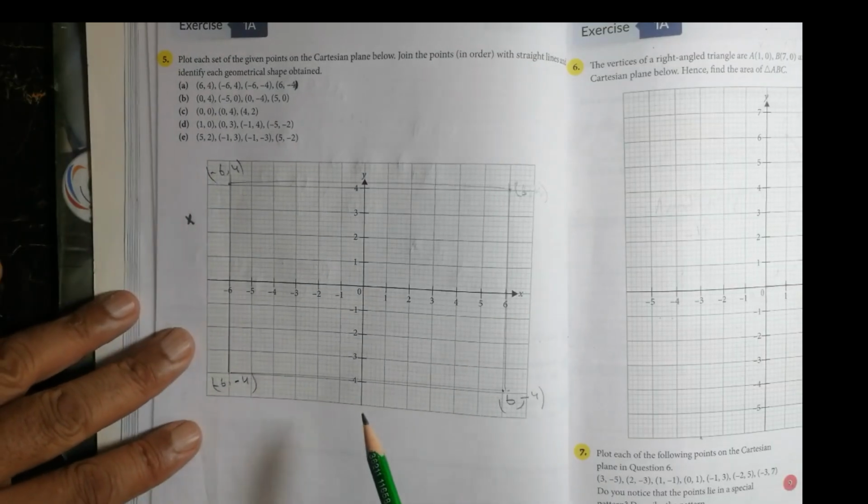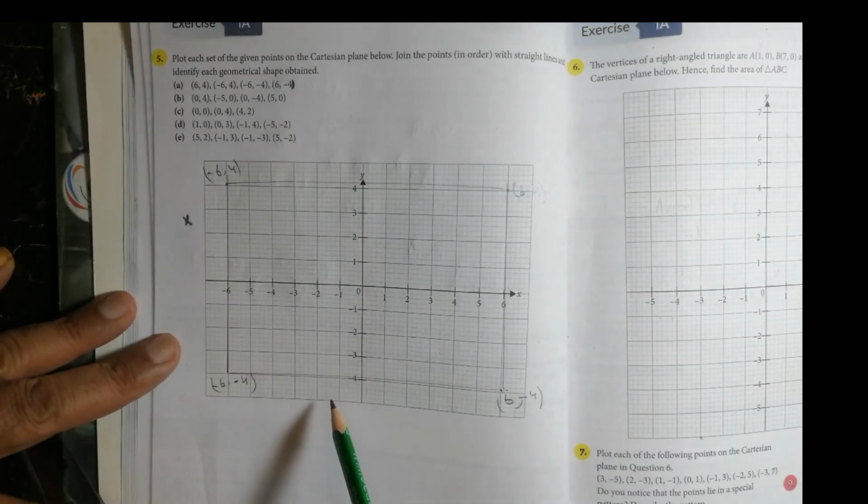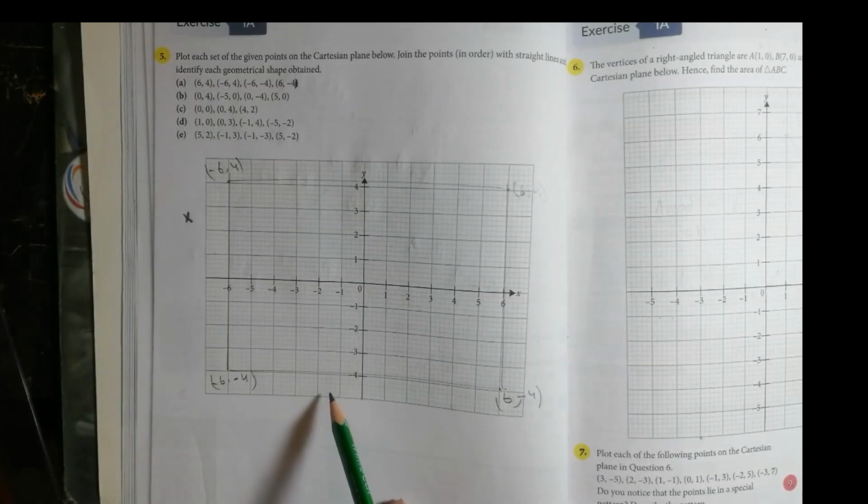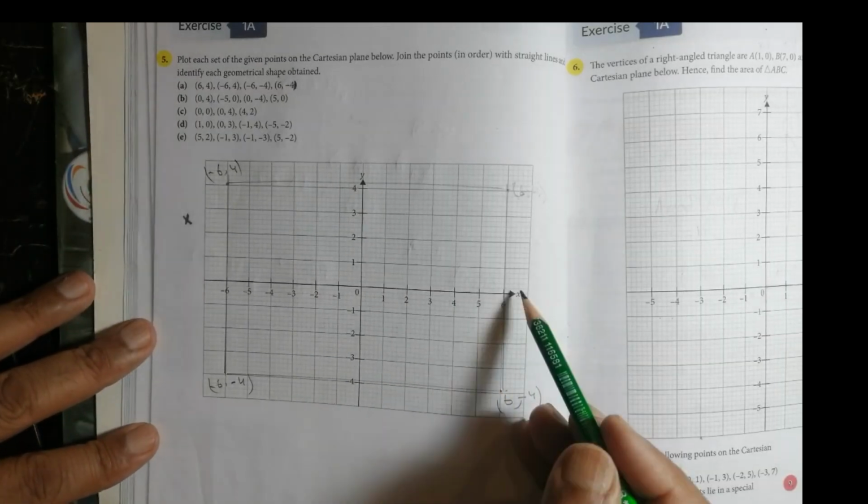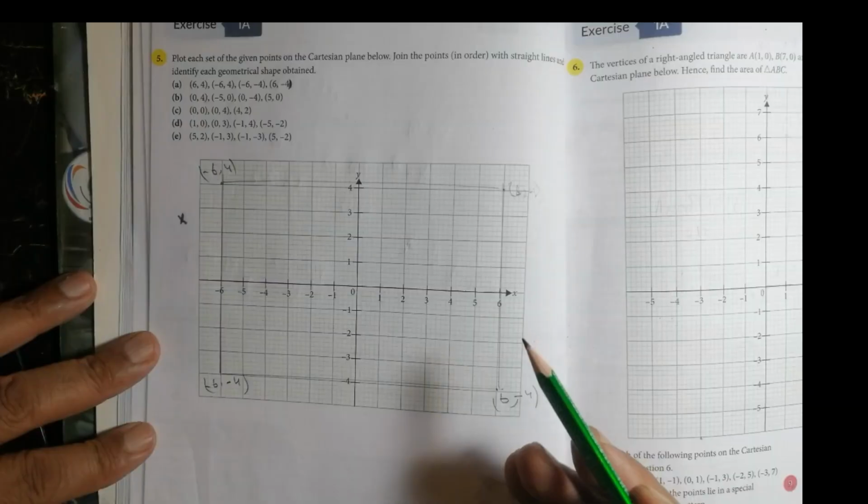So this is a rectangle with length 12 centimeter and breadth 8 centimeter.